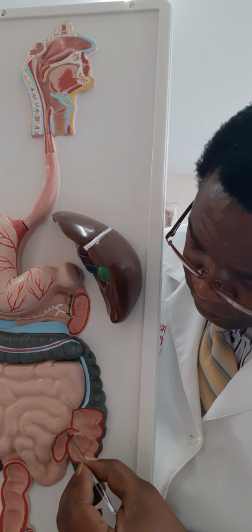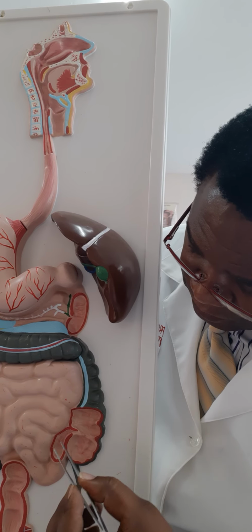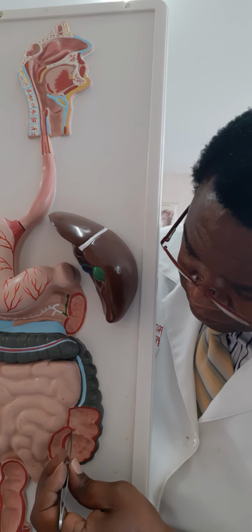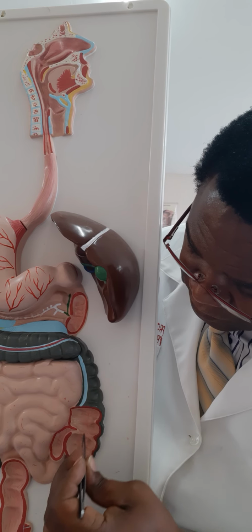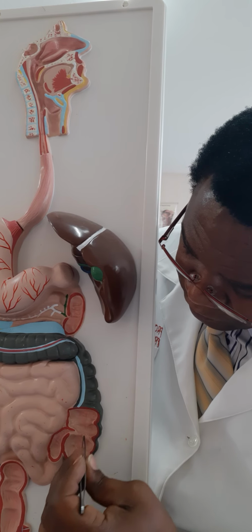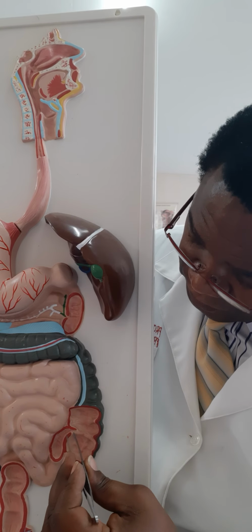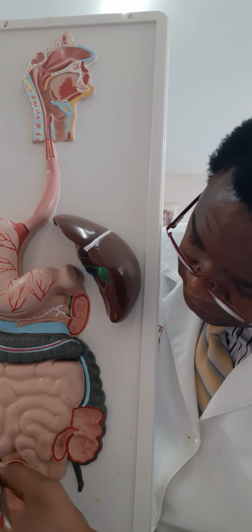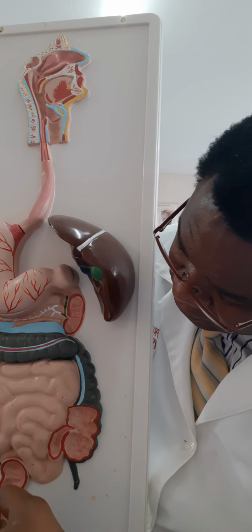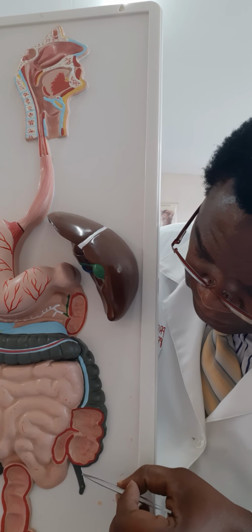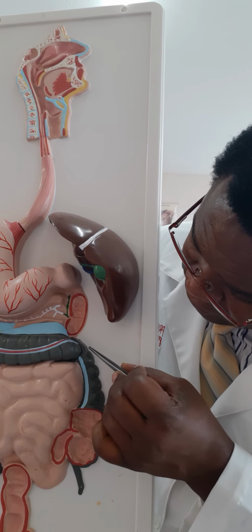This is a small piece, the appendix. There is this valve here which prevents stool or refuse from going backwards. This is the ileocecal valve. We'll have discussed this in the lecture. This is small bowel generally, and the large bowel is on the outside. This is the ascending colon.